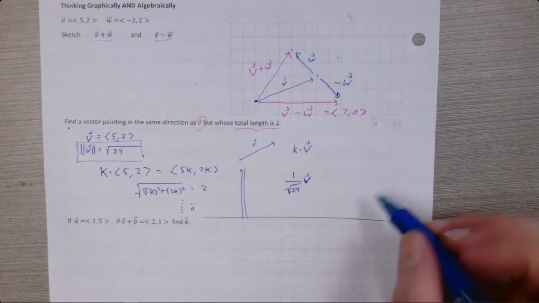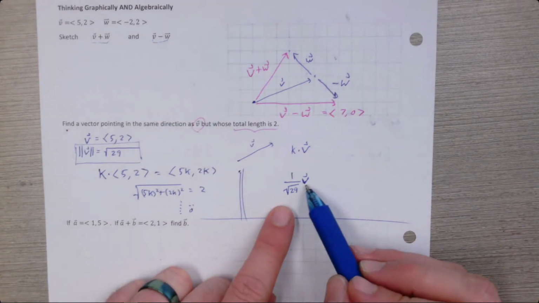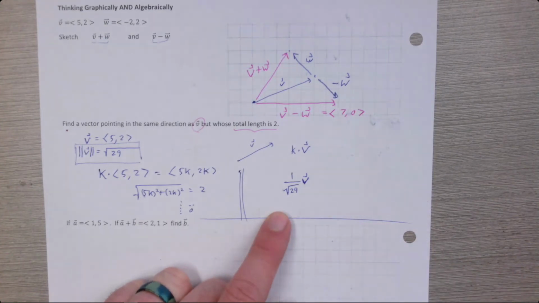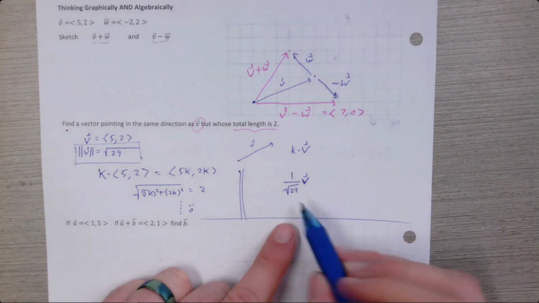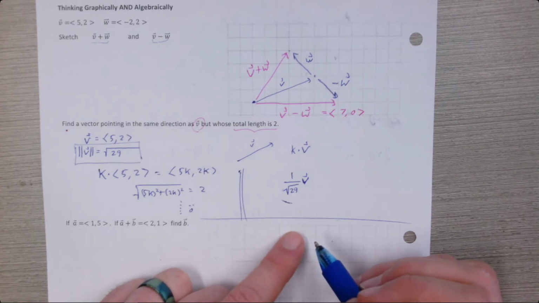And hopefully it makes intuitive sense that that should be true. Think about this as taking your vector and scaling it by dividing it by its own length. If you divide something by its own length, the length should end up just being 1, because anything divided by itself is 1. Okay, so if this is a length 1 vector, I've got an idea for how to make it a length 2 vector.